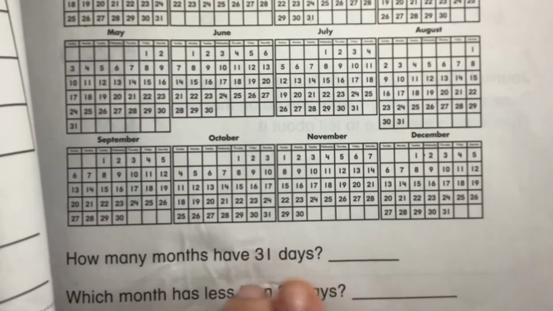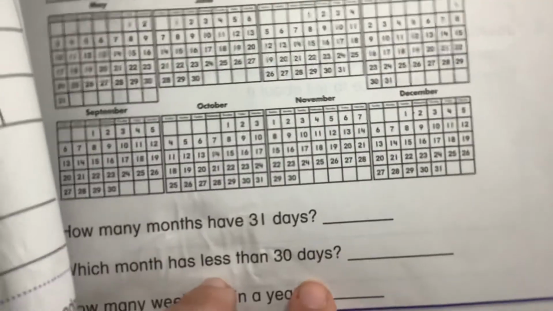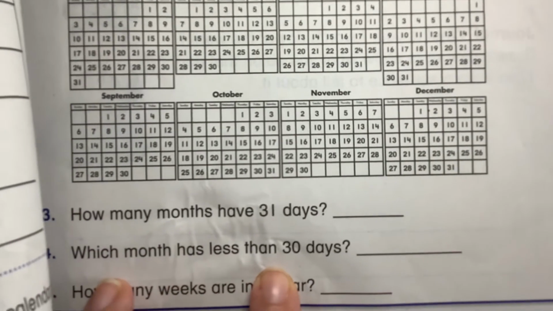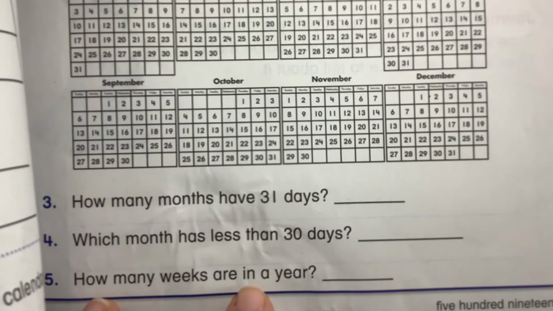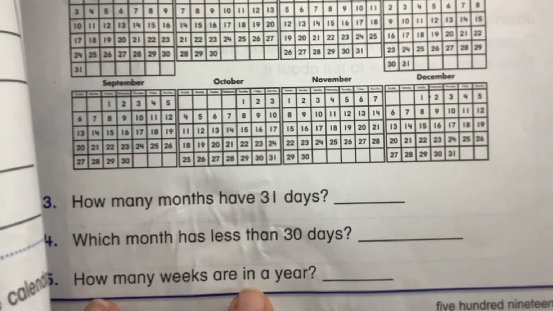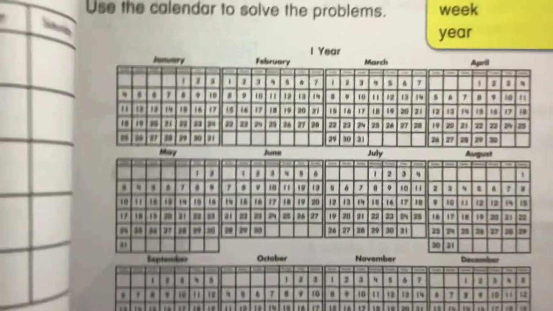So count how many months have 31 days, and then which month has less than 30 days. Make sure to capitalize it. And then how many weeks are in a year. So this is going to be a lot of counting. You can also check by Googling it, but it's kind of fun to count.